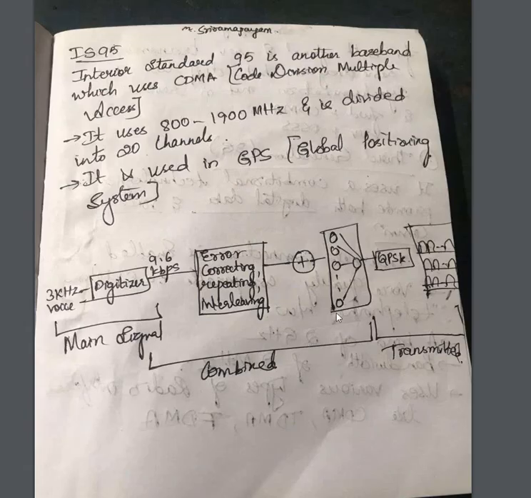Okay, so diagrammatically, we can represent this in such a way that the voice will be there, and the voice is passed over to the digitizer. Along with the frequency that is sent, error correcting, repeating, interleaving, all these concepts will come in module 2 and 3. We will discuss them there. Then that is clubbed with the CDMA, in which the code will be generated. After that it is passed to the QPSK. Then you will be getting the analog signal.